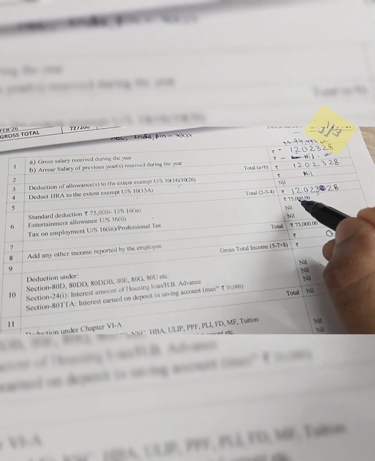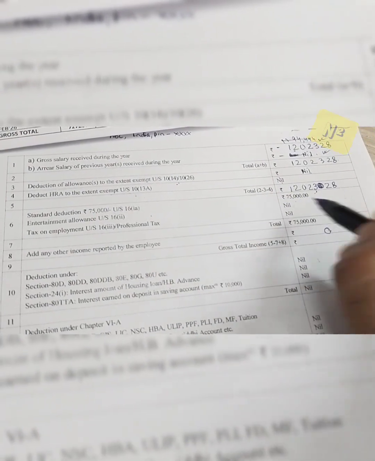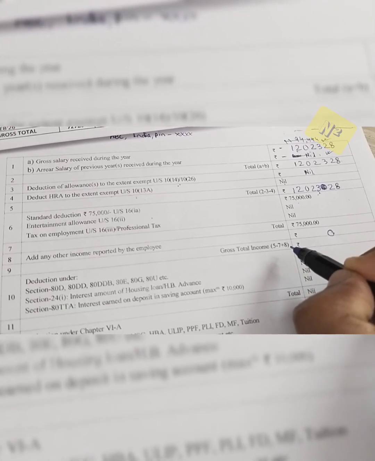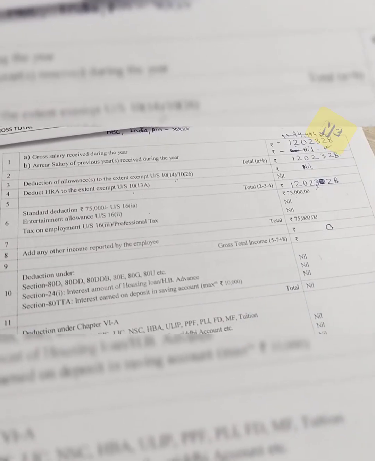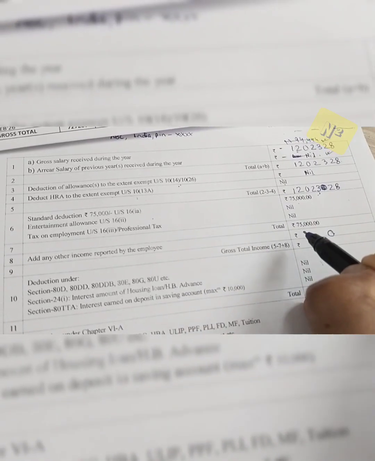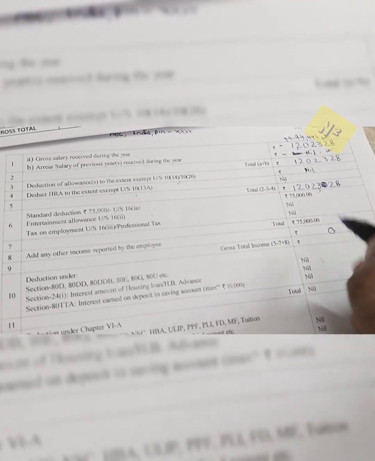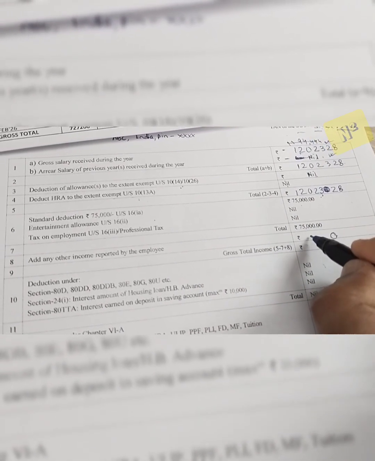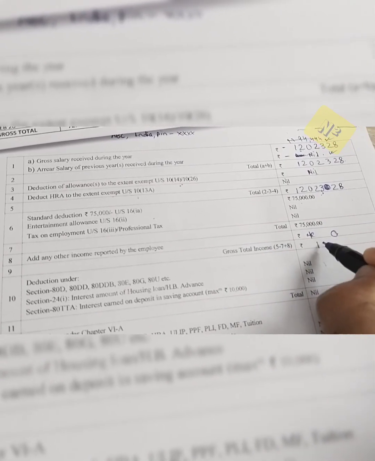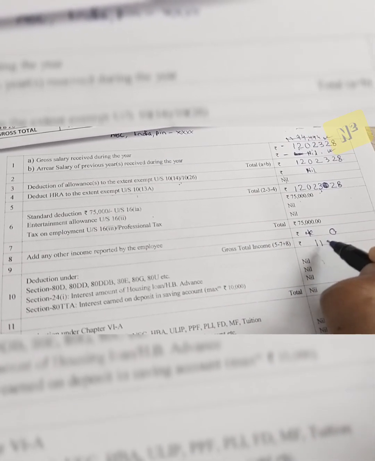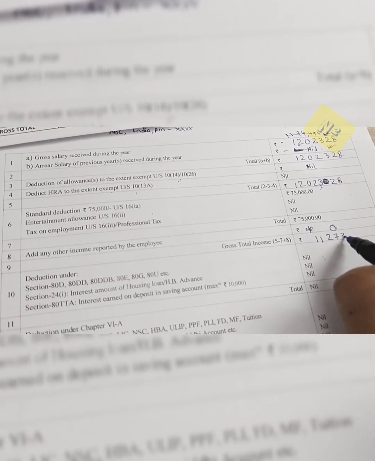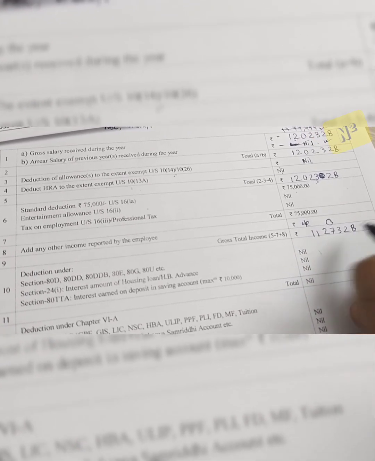Now after the standard deduction of 75,000, what is the value we have to write in section 9? That is 5, this value minus 75,000. So you will end up with a value of 11,27,328.